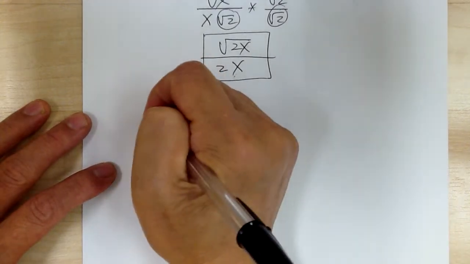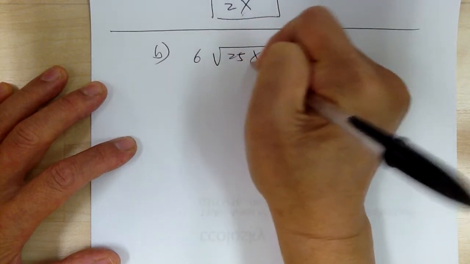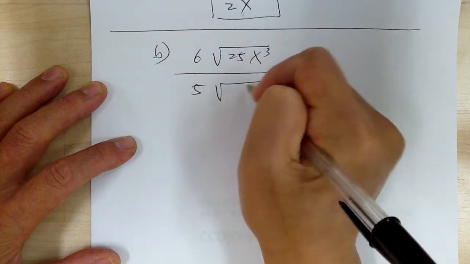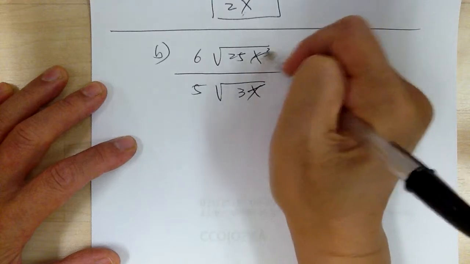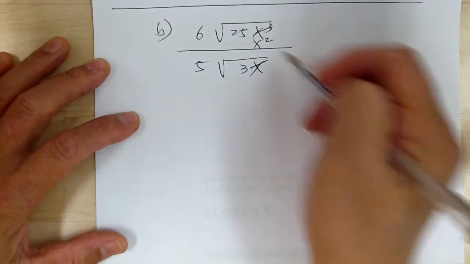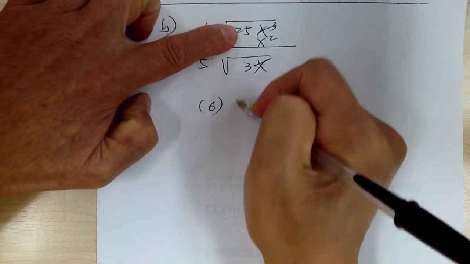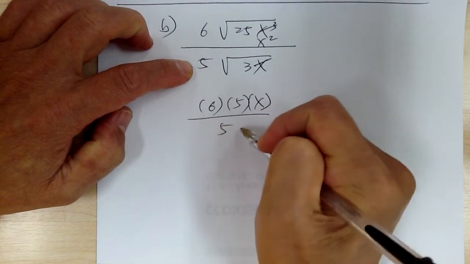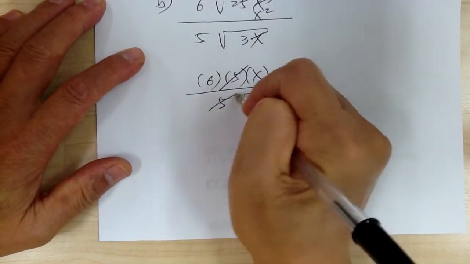Okay, let's go to B. You have 6 square root of 25x cubed over 5 square root of 3x. So this one, you can cancel this with this, so I get x squared. So that's going to simplify things a little bit. So from here, I get 6. From this, I get 5. From here, I get x. On the bottom, I get 5. And from here, I get square root of 3. Now notice that I can cancel out the 5.